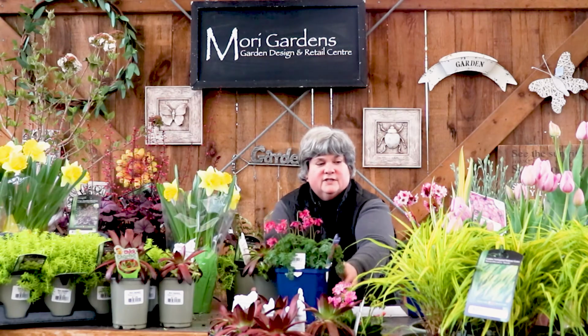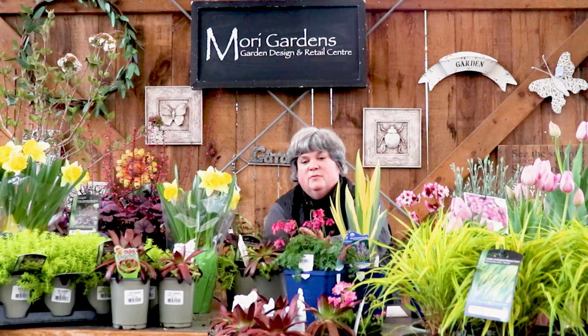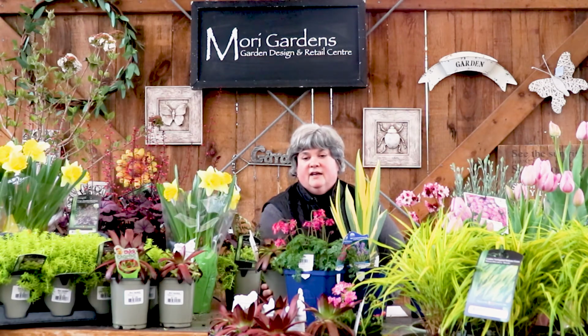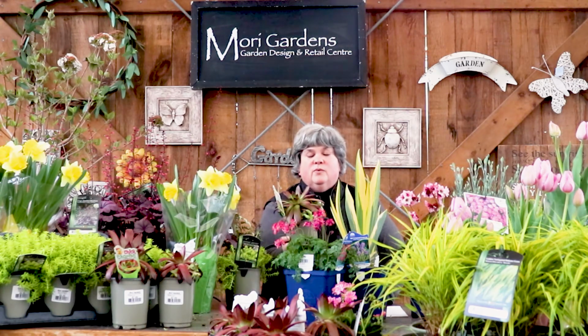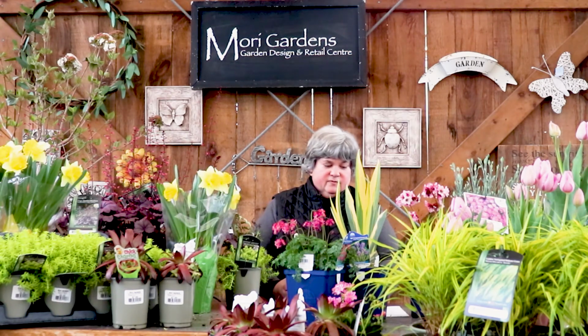So maybe it's doing something with a spiked leaf, like this variegated iris, along with more of a frilly type of leaf, and then adding something of medium texture in with that is going to create a lot more interest. So not just flower shape, but also leaf shape. And then we also talk about the plant shape.